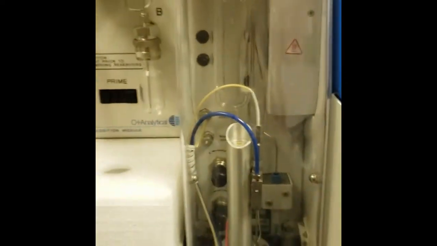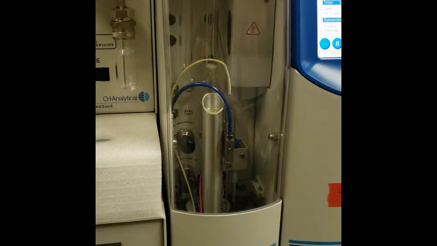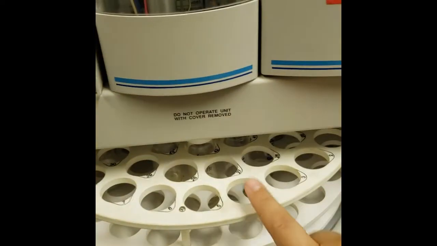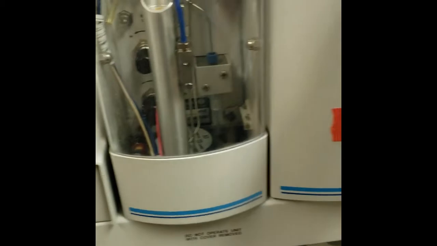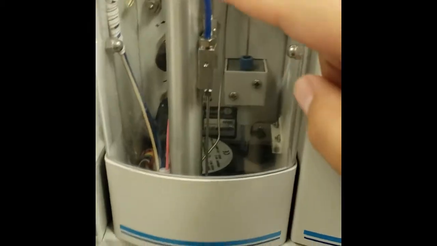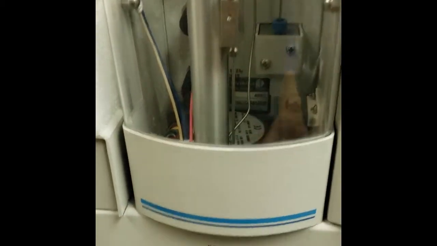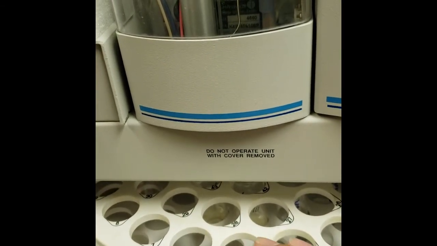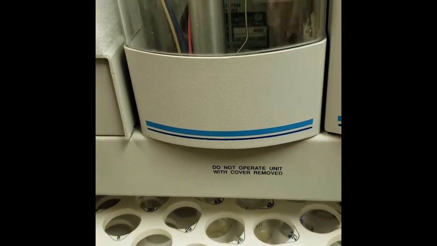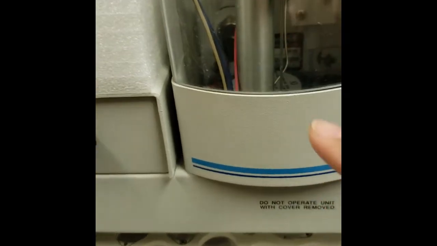Just to give you a quick rundown of what's going to happen: this is your auto sampler tray, so you will load your samples in there. The needle here will come down into your vial and it will expel about, I think, 20 milliliters of the sample.